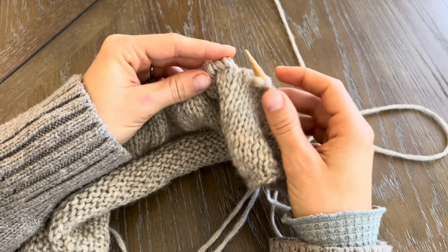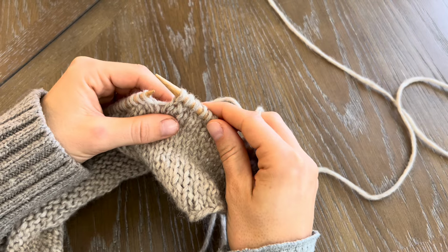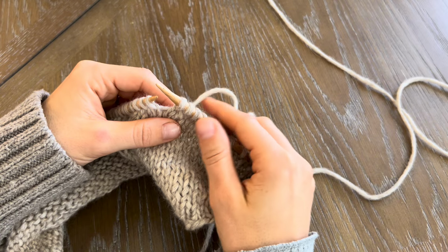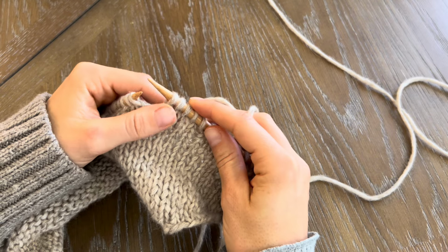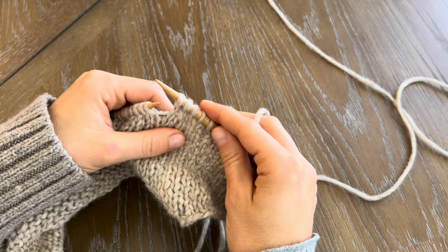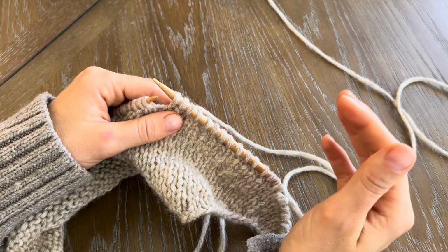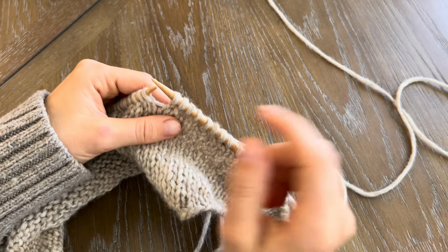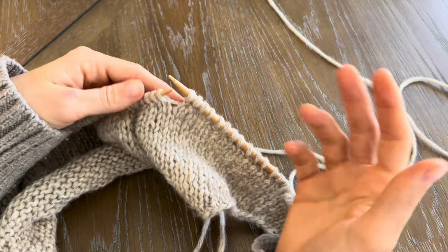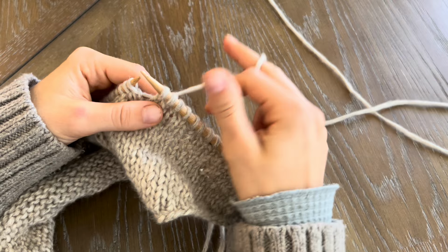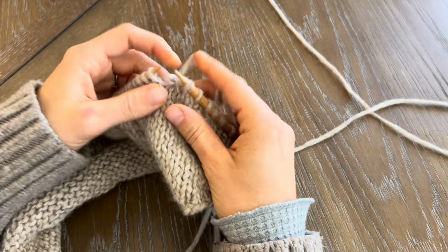If you pick it up from back to front, for example, you're going to end up with a twisted stitch. The only way to really fix them is to frog it and undo it and go back to it. But it won't hurt your piece if you leave them like this. Unlike a drop stitch where you have to pick it back up, this won't hurt your piece. It might just be something that you notice. So it's up to you if you want to fix it or not and go back and frog it.